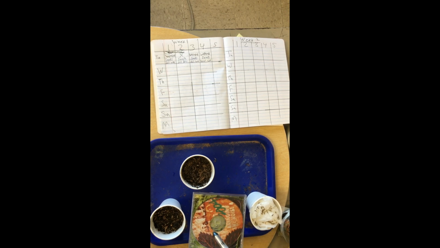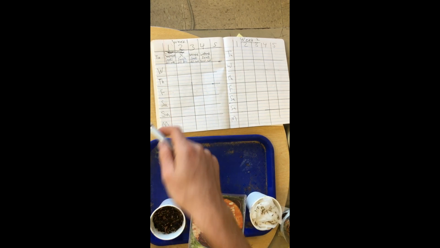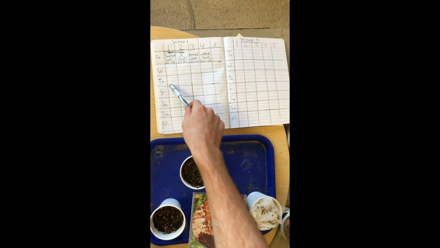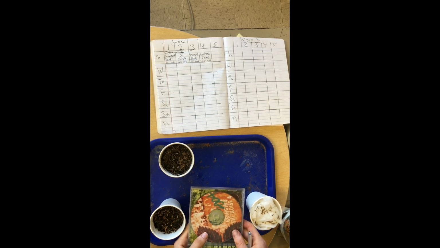Let's say your cups get knocked over. Write down on Thursday, the day that they got knocked over, things got knocked over. It happens, guys. That's what happens for real life experiments. Things happen. And so just be writing down your data, okay? And keeping track of everything that happens. This is a really, really big part of the experiment.